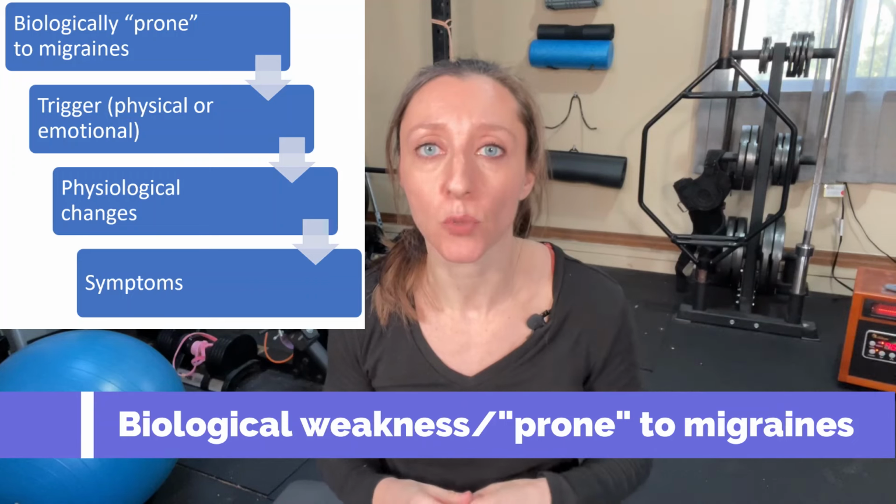So by the conventional medical model, the way migraines happen is this. Someone has some kind of biological inclination. In other words, someone has genes that tell his or her body to be sensitive to certain changes in the brain.